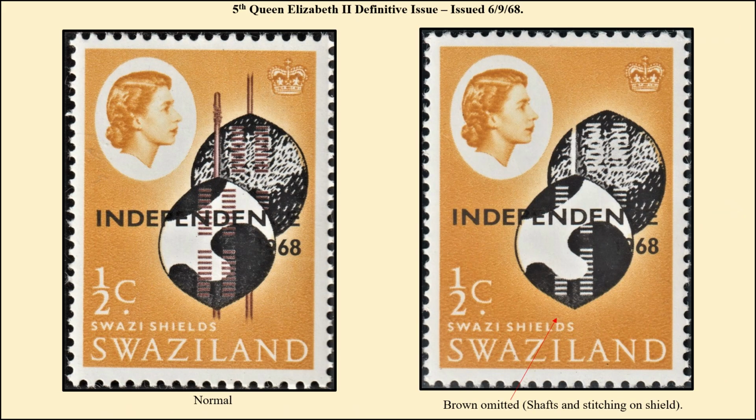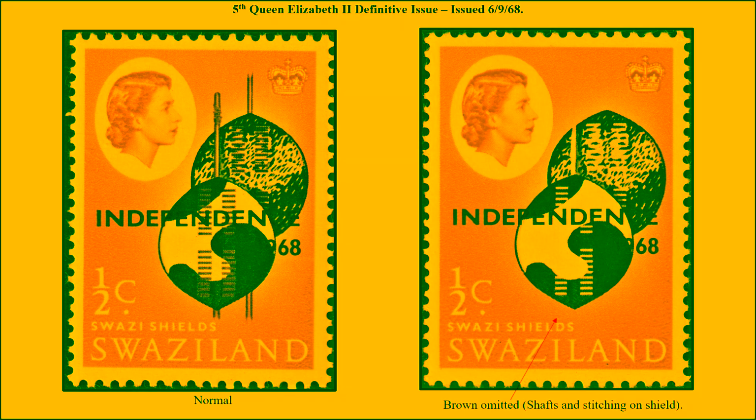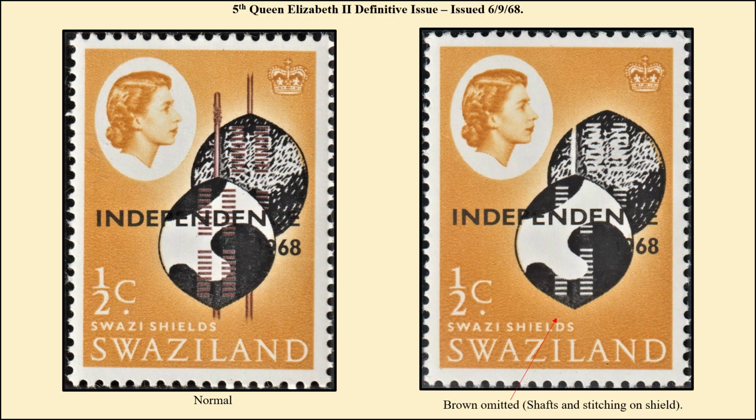The brown was omitted from the half-cent stamp. This is the stitching on the shield and the shafts, presumably of what would have been the spear.